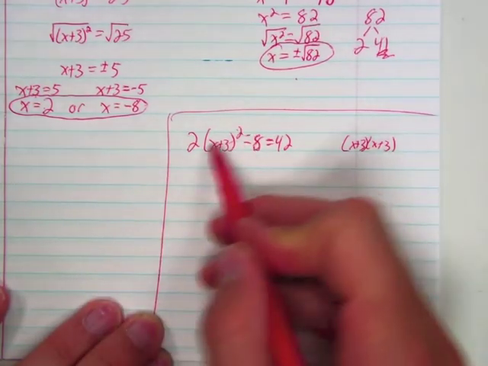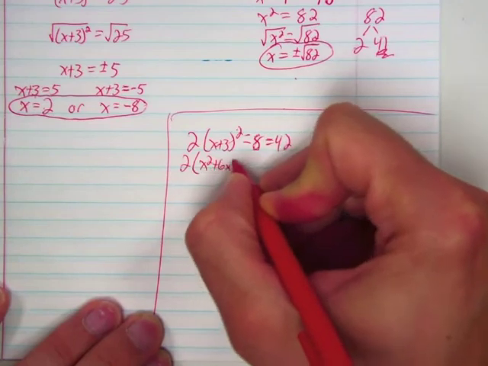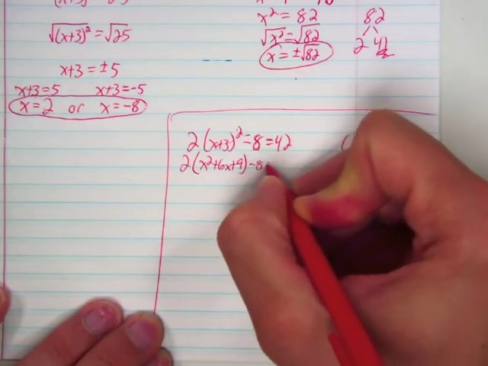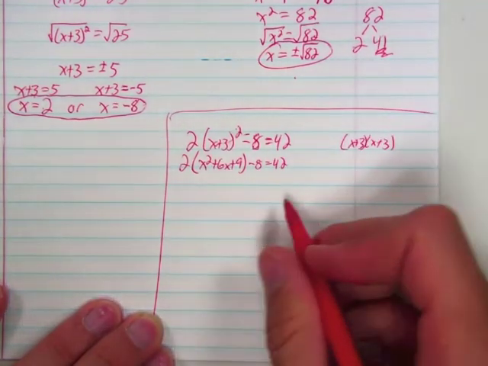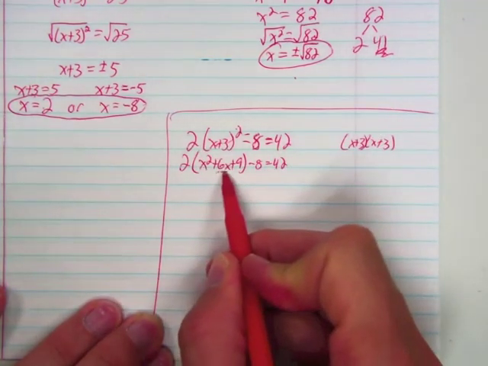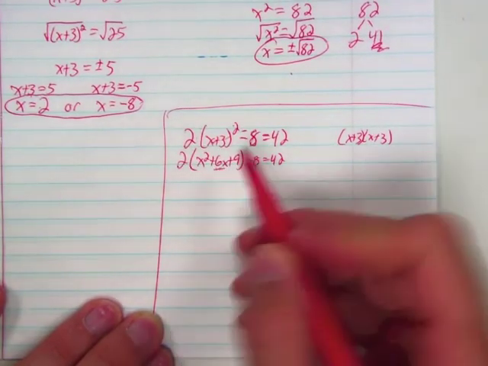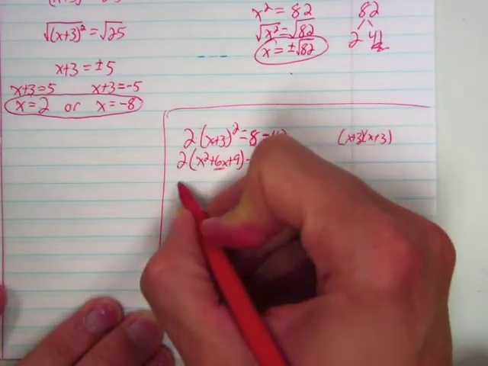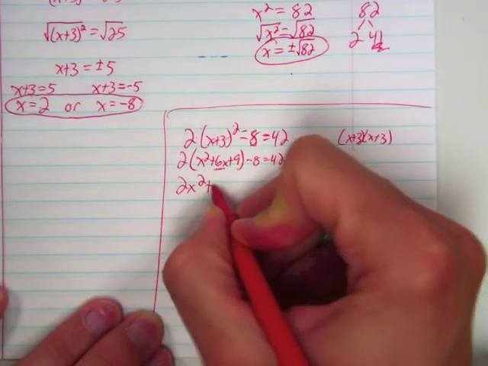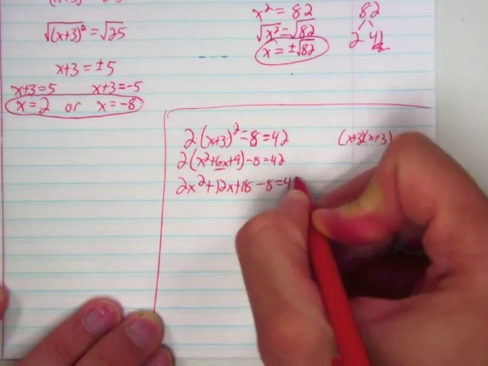I could actually square that, and I'm going to get x squared plus 6x plus 9 minus 8 equals 42. And then I'm going to have to distribute the 2 because now I have a linear term. So now I can't do the square root thing anymore. I could distribute the 2 and get 2x squared plus 12x plus 18 minus 8 equals 42.